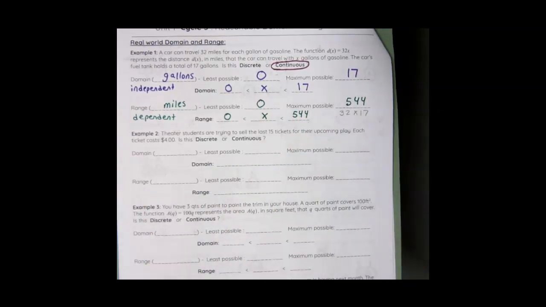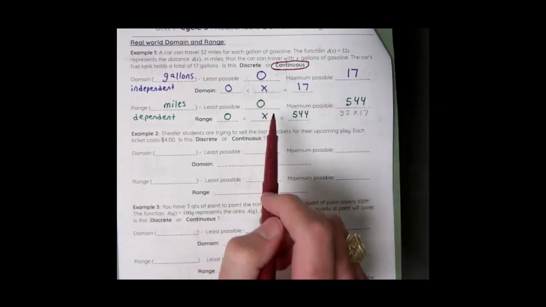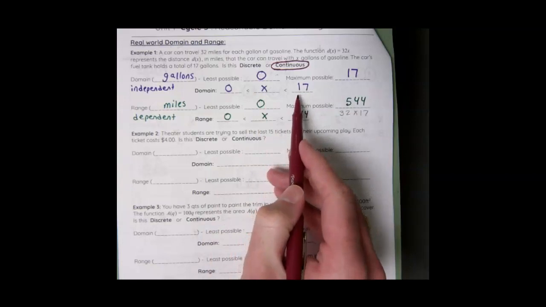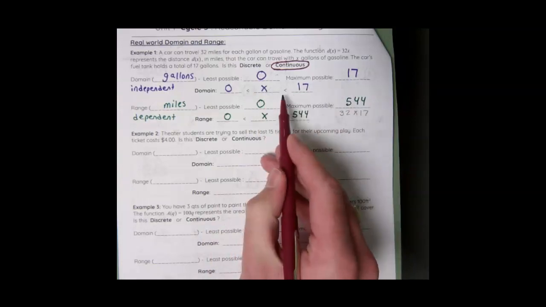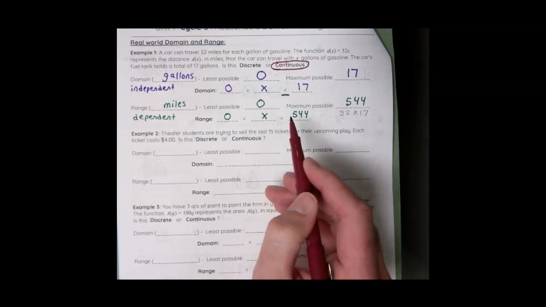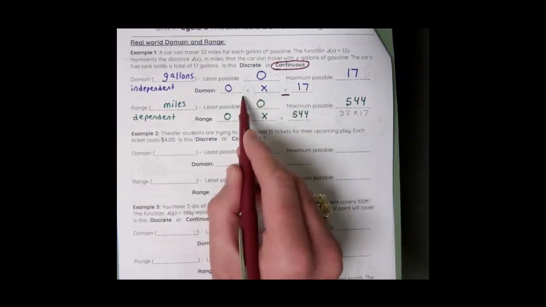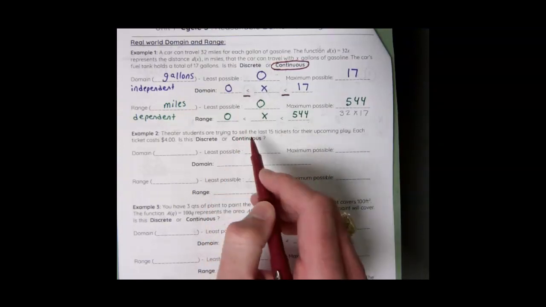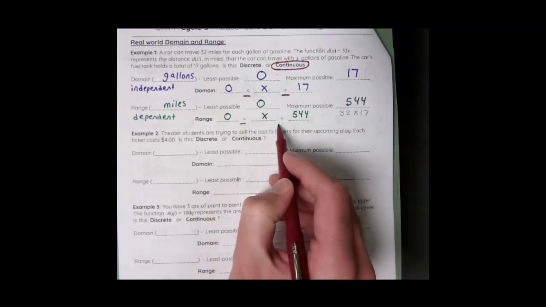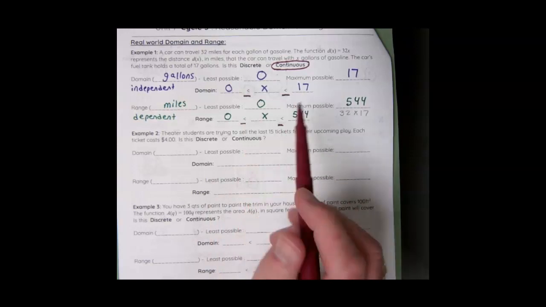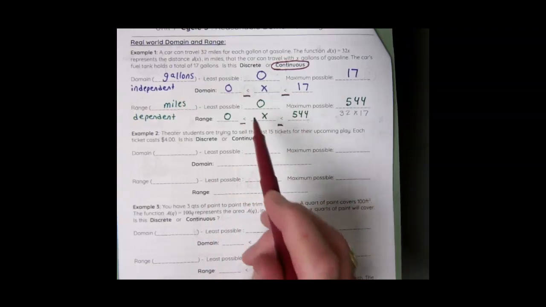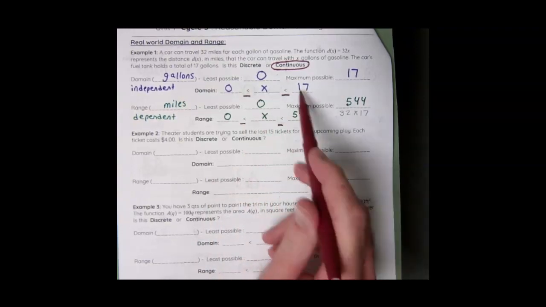Now, we have to go back and ask ourselves, can I have exactly 17 gallons? Yes. Or equal to. So I can equal 17, so I need to put or equal to. Same thing with 0. I can equal 0 gallons. Same thing down here. I put or equal to because I can precisely, exactly equal what I have here.